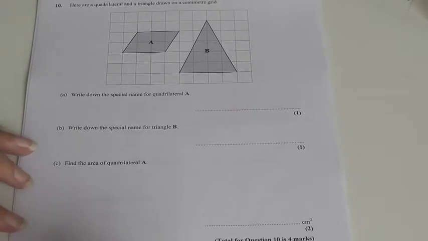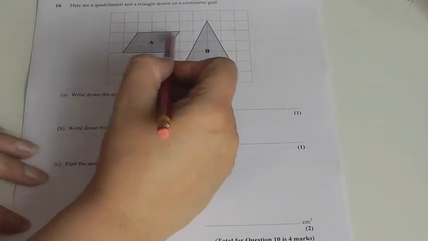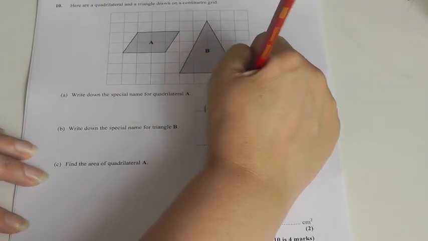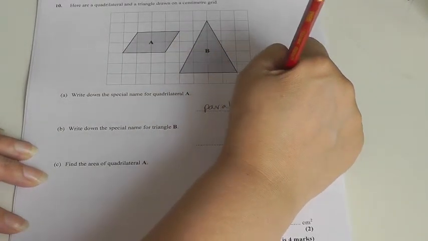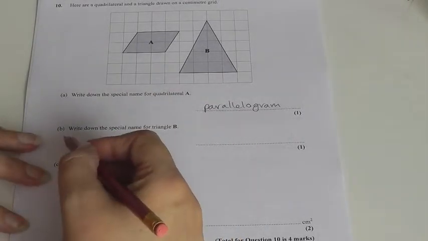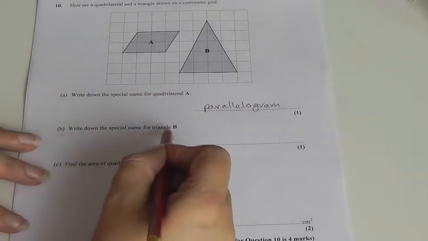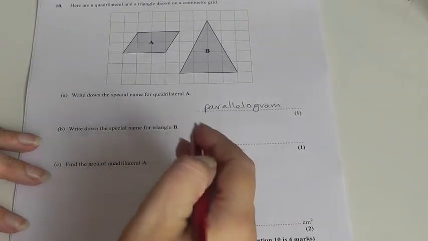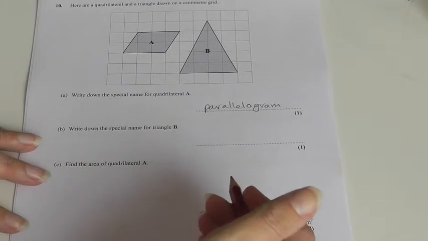The special name for quadrilateral A, well, it has two pairs of parallel sides, which makes it a parallelogram. You don't lose marks for spelling as long as it's clear that that was what you intended to write. Part B is asking you to write down the special name for triangle B. It's not asking you to say it's a triangle, it is a triangle. They've told you that in the question.